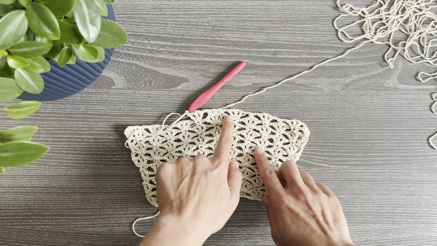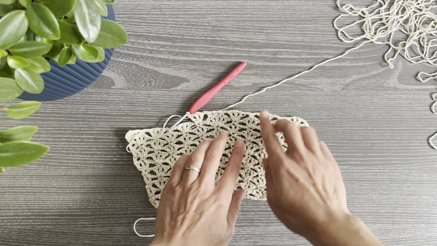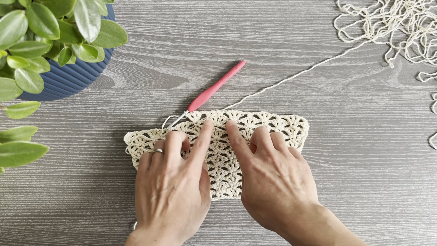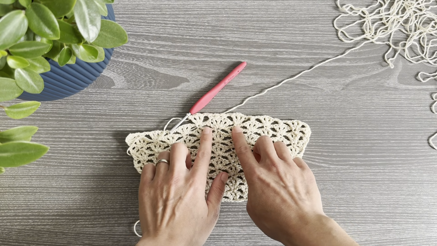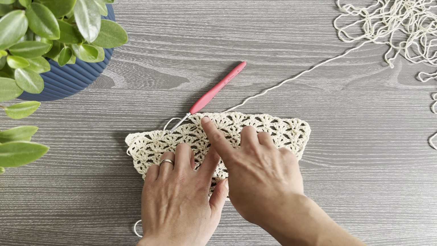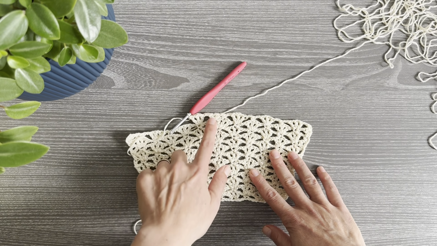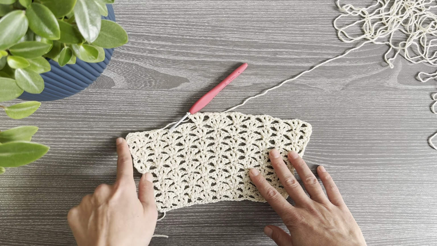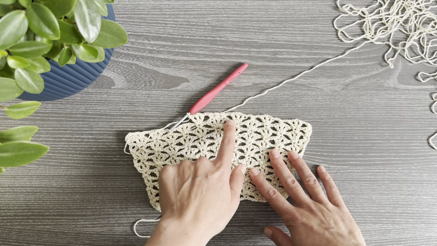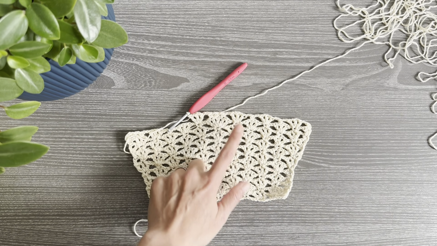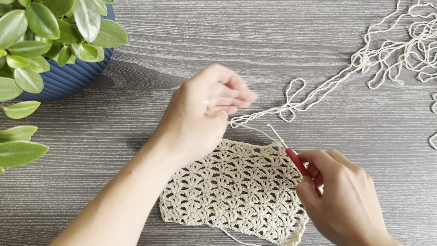So now when we worked that big shell, it looked like our project is higher in that section of the pattern. Now with these 3 single crochets over here, we kind of make it even, and we need to trust the process that it will look great in the end.